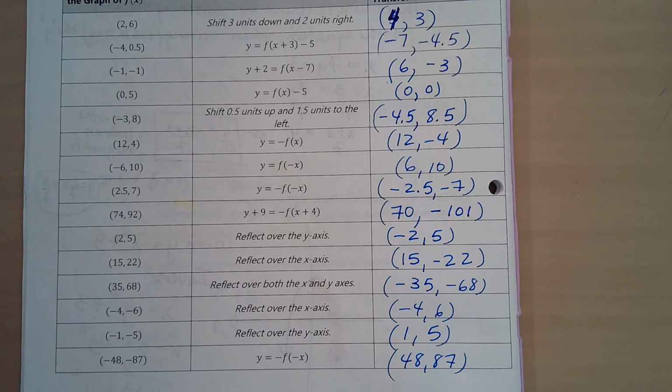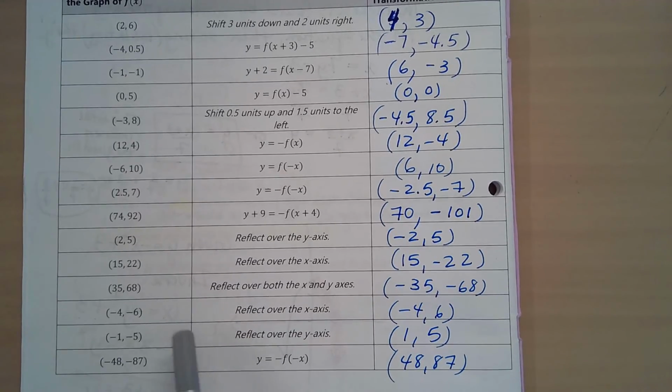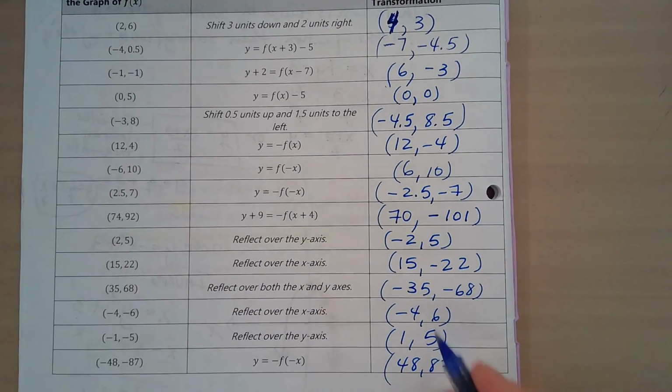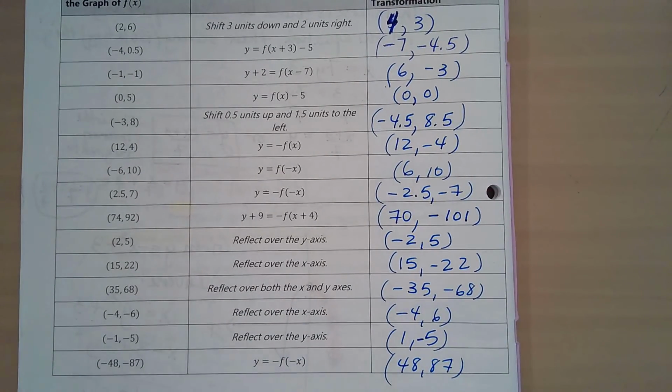Yep. Which one? Which one? This one? This one? Reflect over y. So, oops, thank you. Yeah. The second last one, 1, -5.